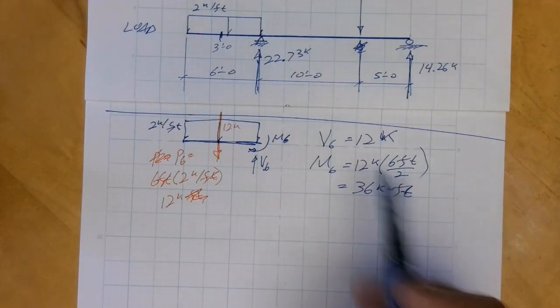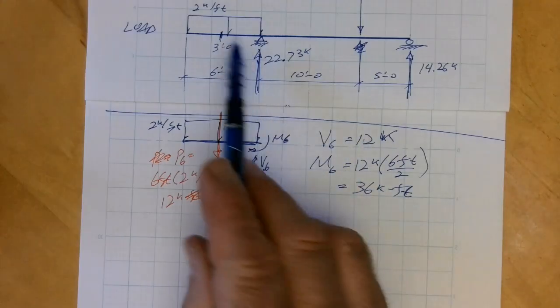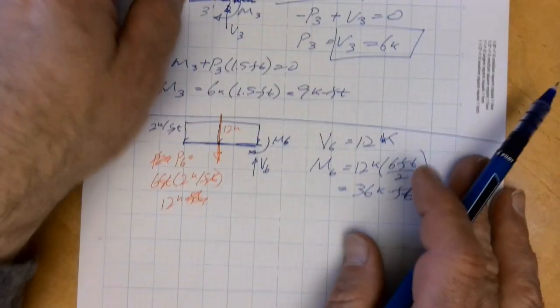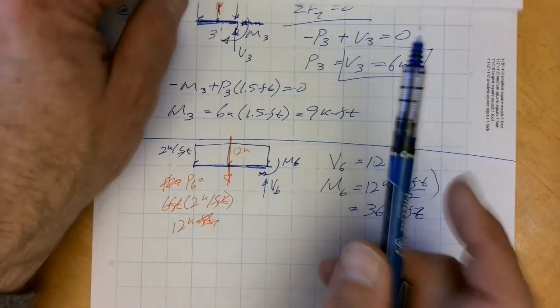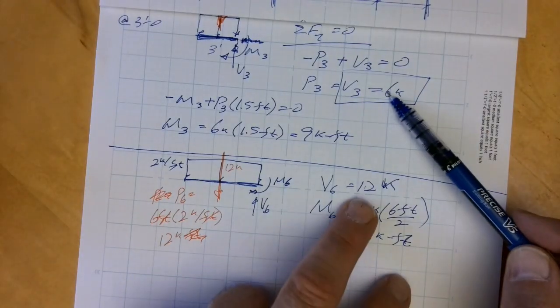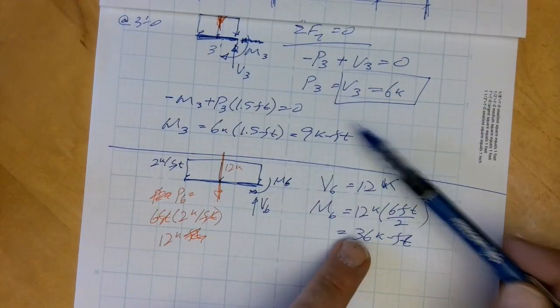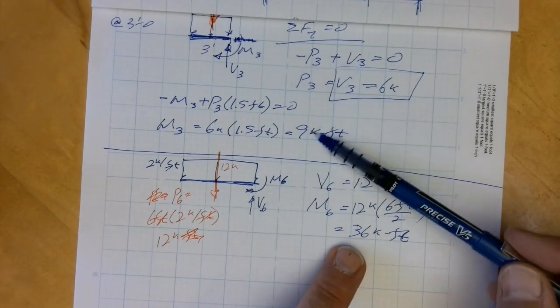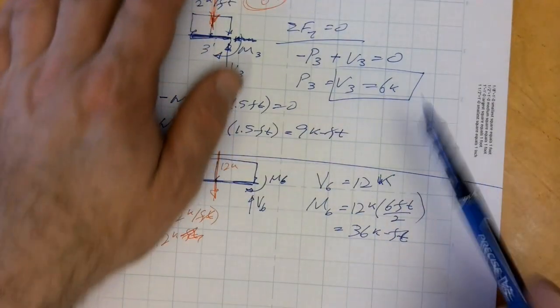Now if I did this right, these should be double our first one, which was halfway along the length here. So my shear, this is 6, that's 12. This is 9. Why is that? Something's weird up here.